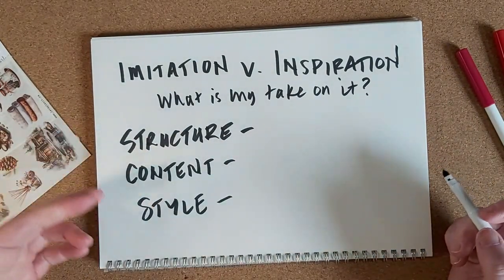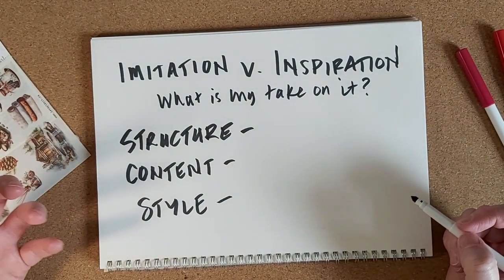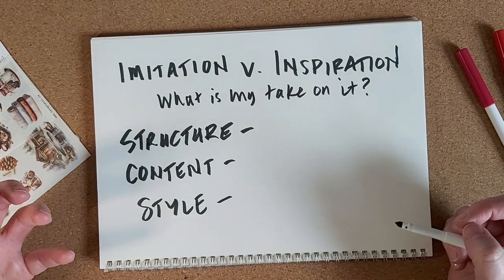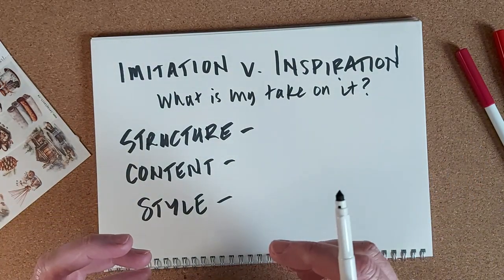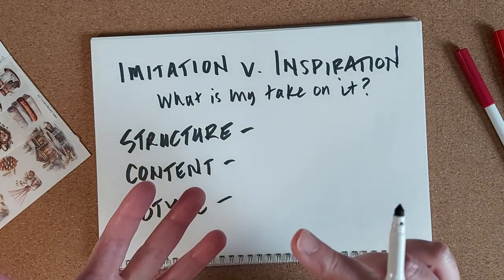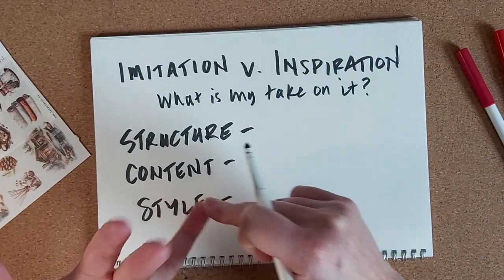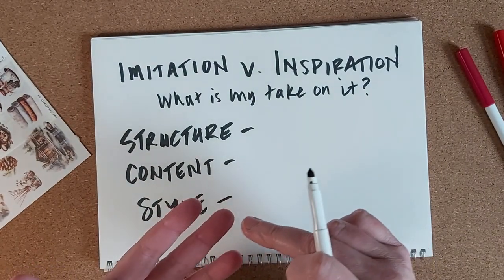So structure, content, and style. So what is structure? Well, structure is either the planner that you use, whether you're using a daily or weekly view.